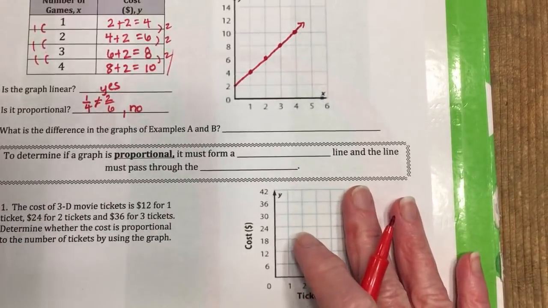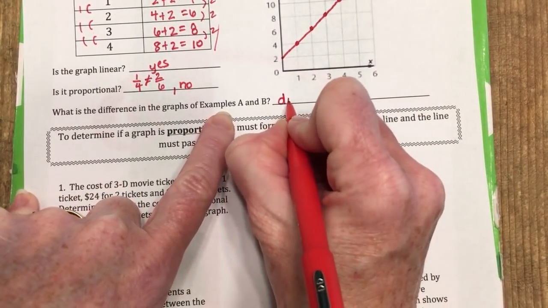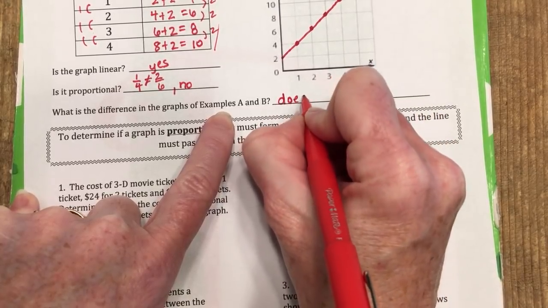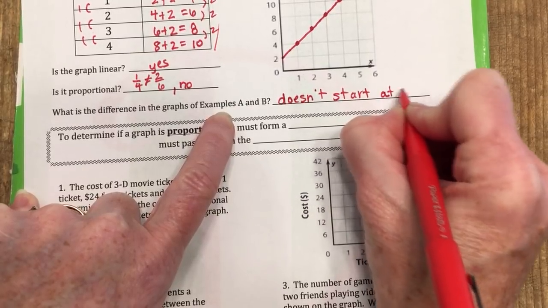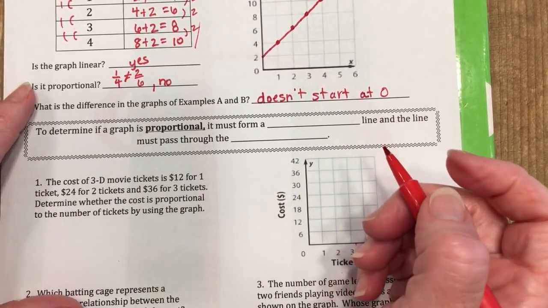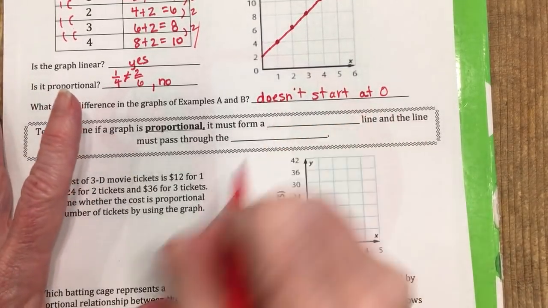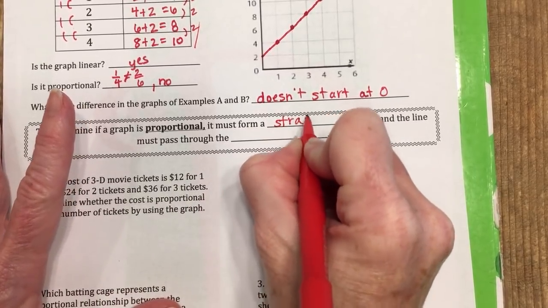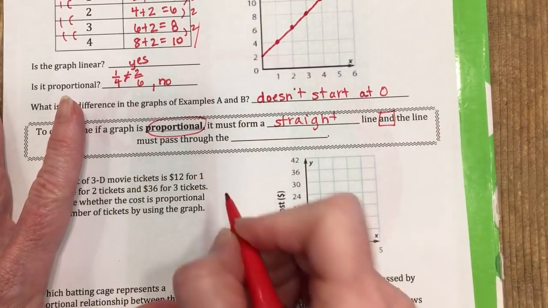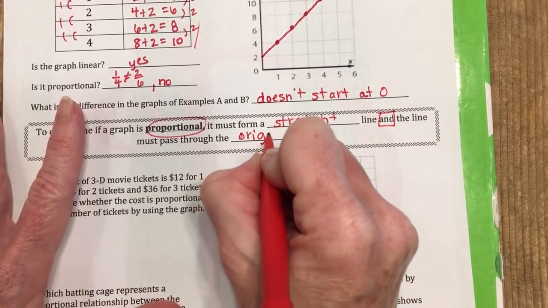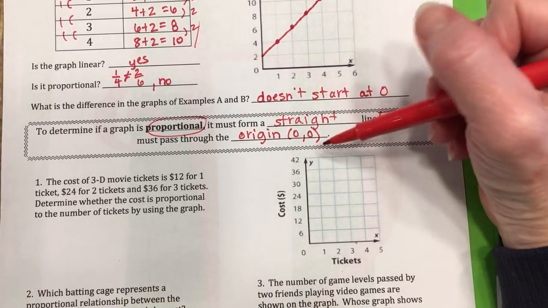So what you need to take away from this is that the difference is that the equation or the graph didn't start at 0, and that's your clue for knowing if something's proportional or not. To determine if the graph is proportional, so not linear, proportional, it must form a straight line. That part's the same, just like linear. But for proportional, okay, it also has to pass through the origin, which is 0, 0. All right, so 2 things: a straight line and it goes through the origin.